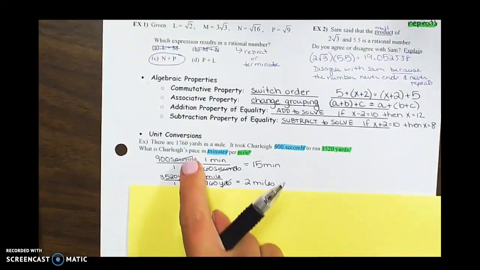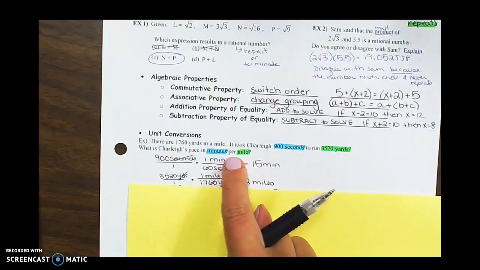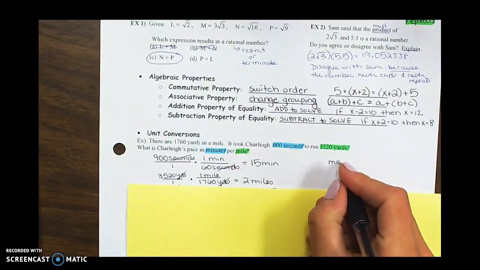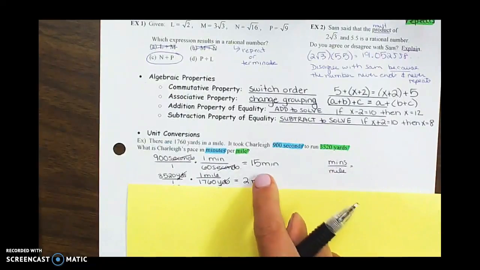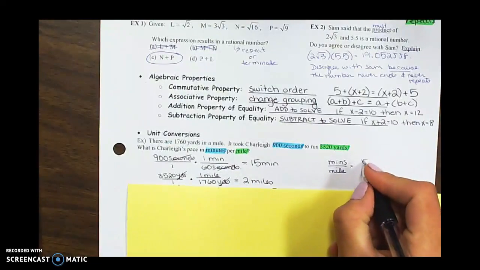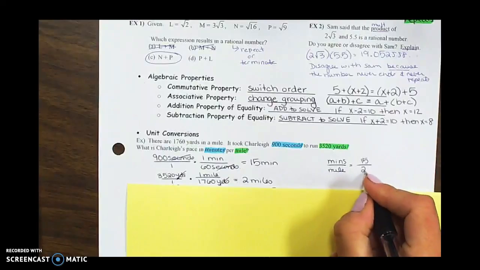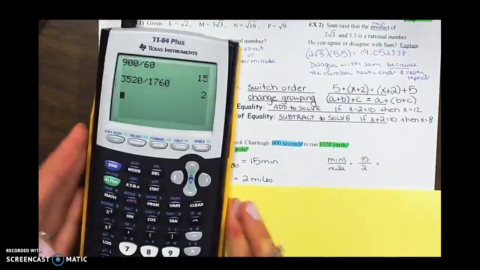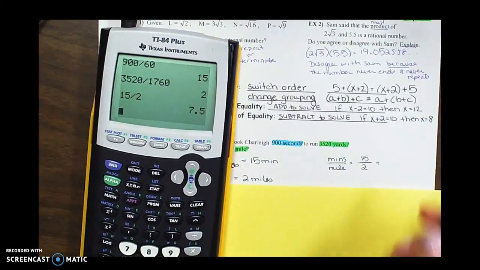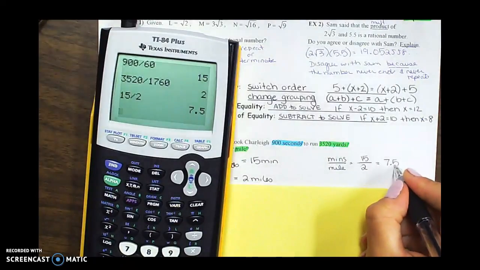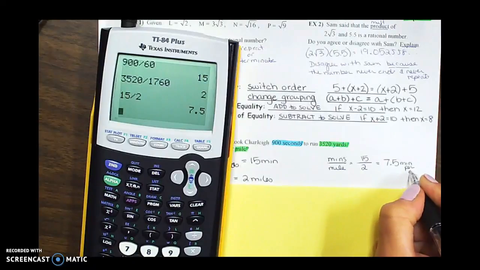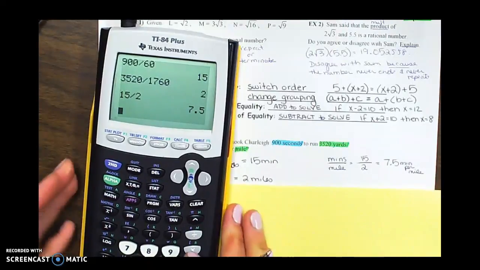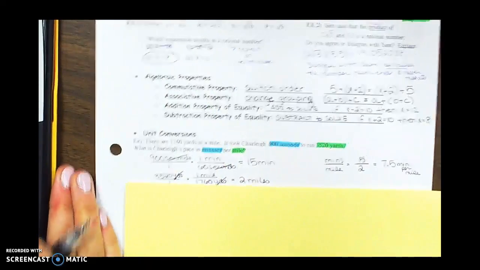So now we want to end with the pace in minutes per mile. We had 15 minutes per 2 miles. So if I divide 15 by 2, we're going to get 7.5 minutes per mile. All right, and we've got it.